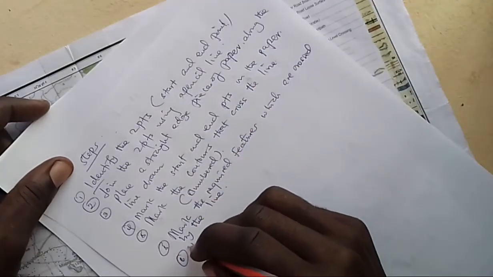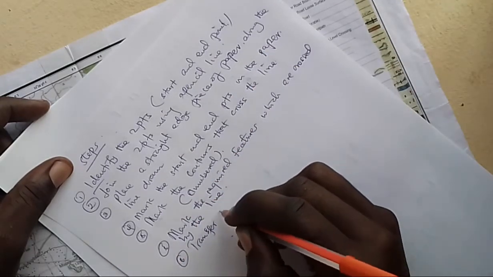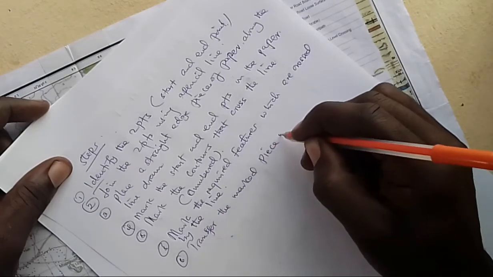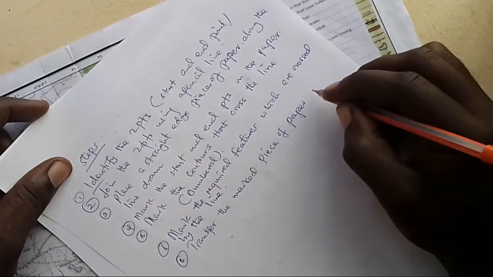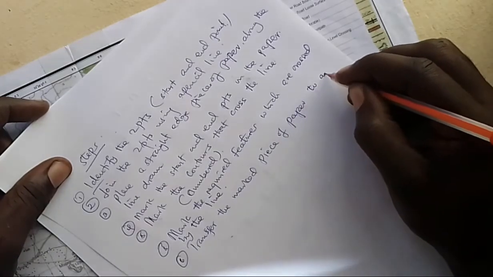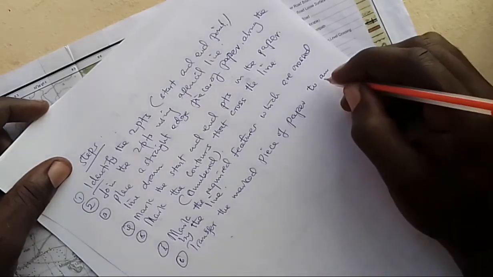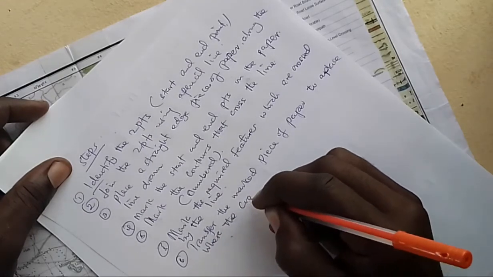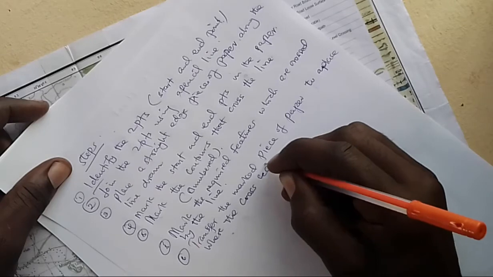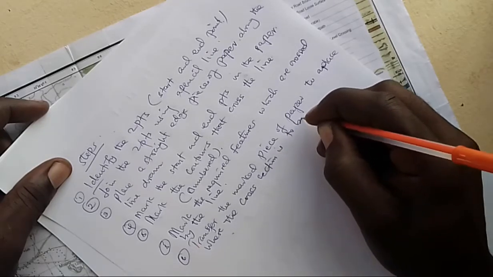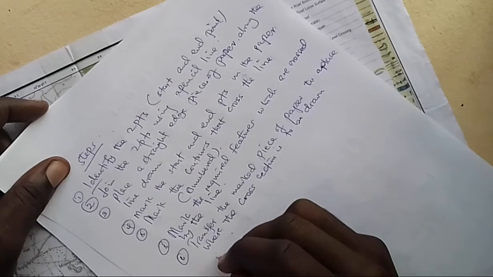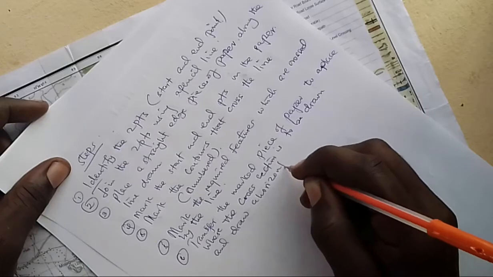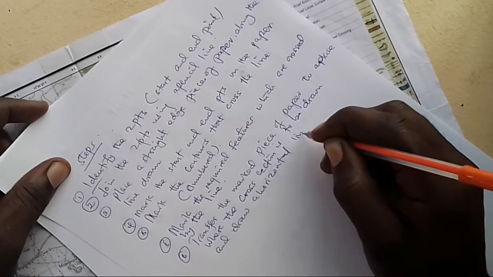Number 6, now I'm going to transfer the marked piece of paper to an area, a place where the cross section is to be drawn, and draw a horizontal line.